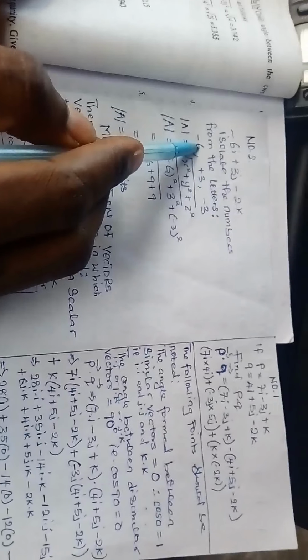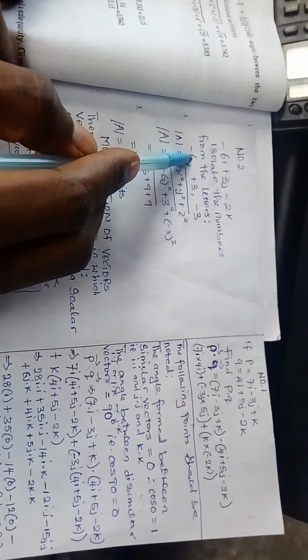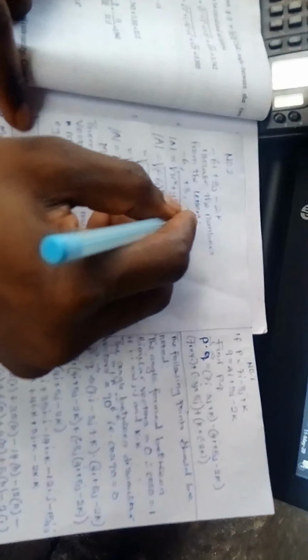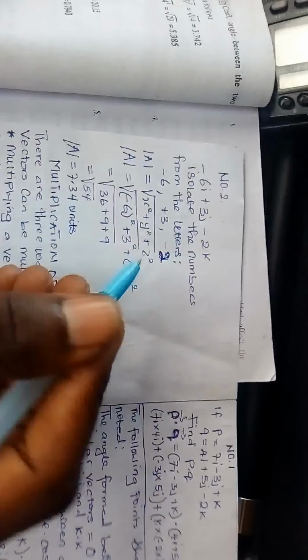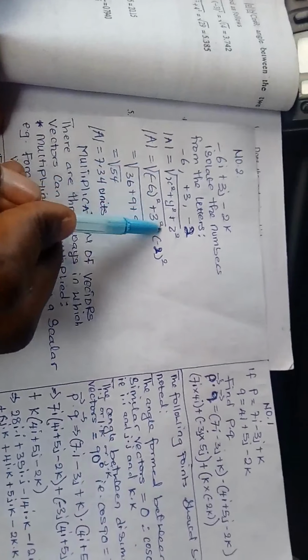So in solving this, I will only isolate the numbers from the letters. So I will pick out the minus 6. Remember that the sign is very important. You have to pick out the sign too. This is minus 6, this is plus 3, and this is minus 2. Hence, we are going to have minus 6 squared plus 3 squared plus minus 2 squared.